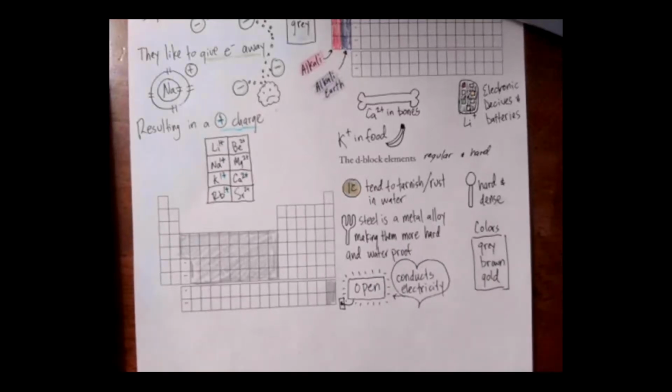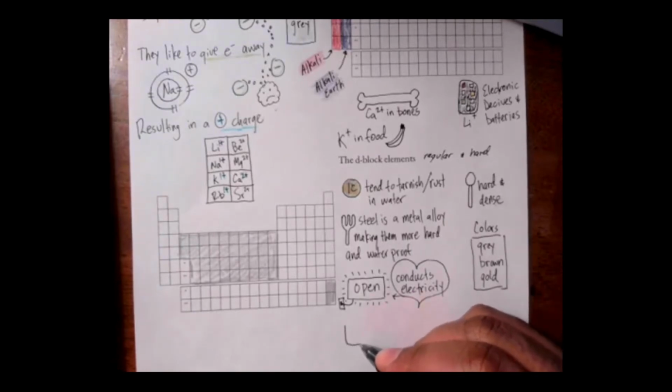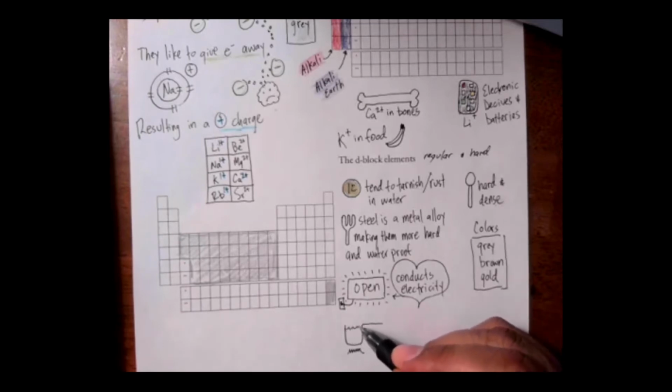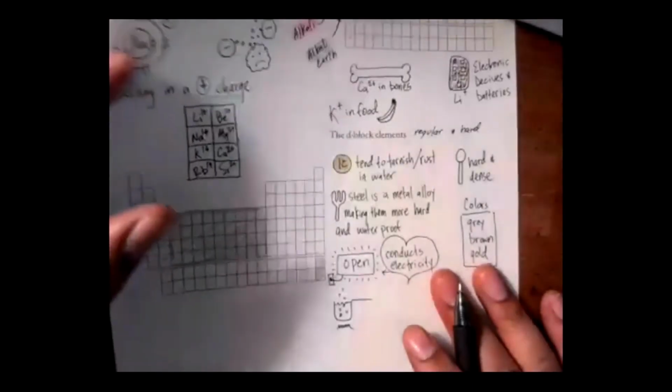Another one that I like is a little pot. Let's put a little pot here. Now, I just gave you this example that it conducts electricity. What do you think I'm going to say about this? If I have it on this hot flame. What happens to the handle of the pot when the flame is over here, not directly touching the pot, right? What happens to that? D-block elements also conduct what?